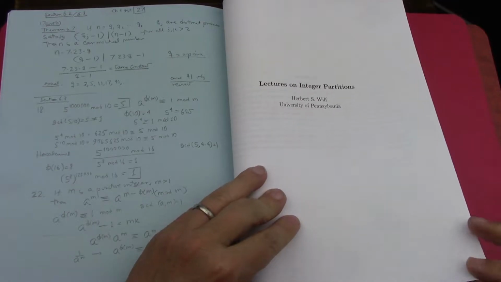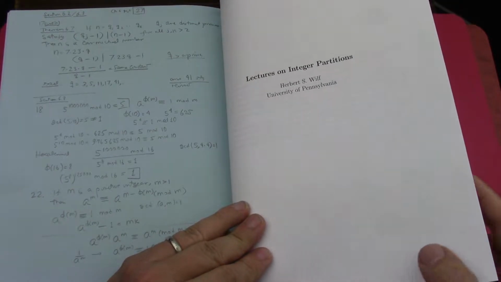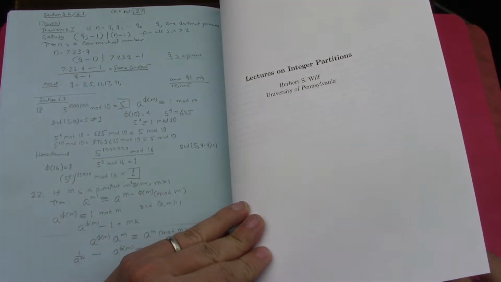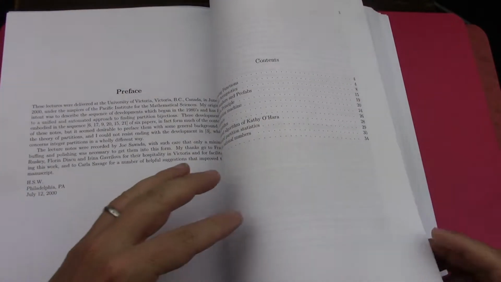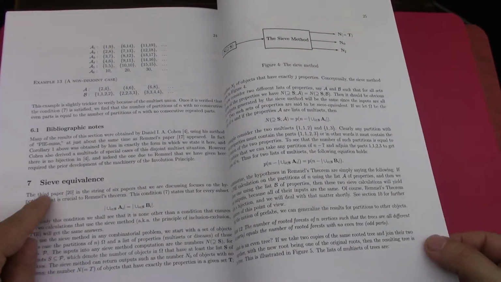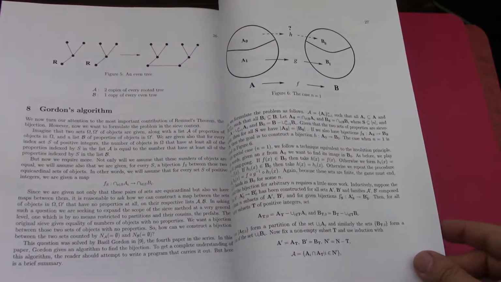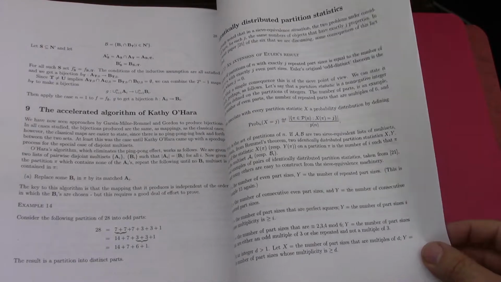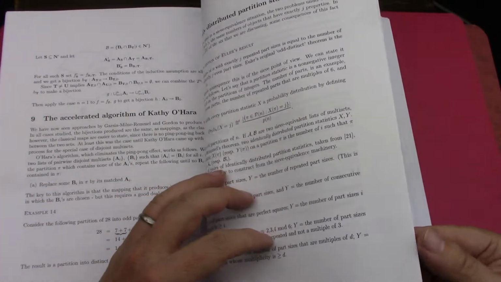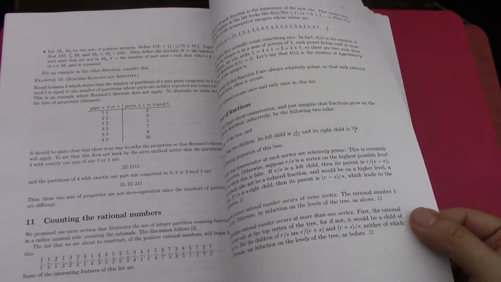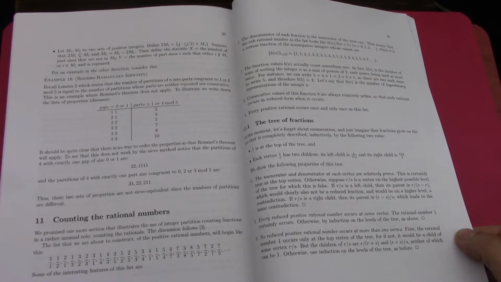And then I found these great lectures on integer partitions by Herbert Wilf from UPenn, and I included them here. I wrote notes about them, but some of the material, because I want to come back to it, was over my head. Sieve equivalence, all these things in the back. I'm going to come back to it. Very interesting. It's very recent work, which I really like. I like the fact that people are working on these problems today.